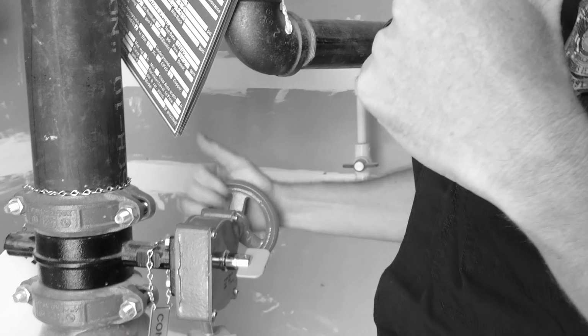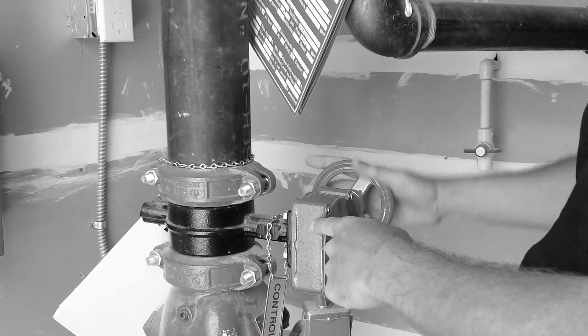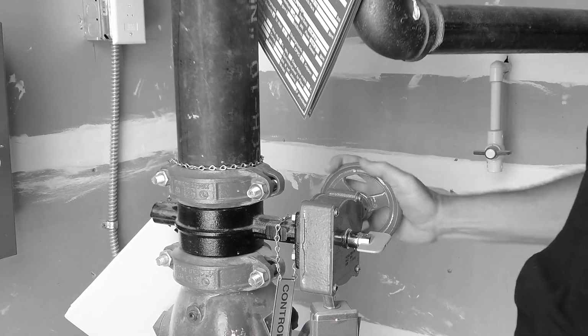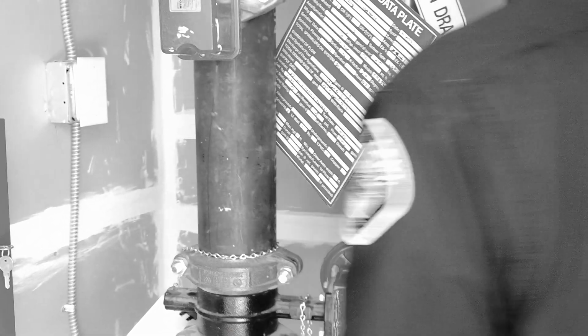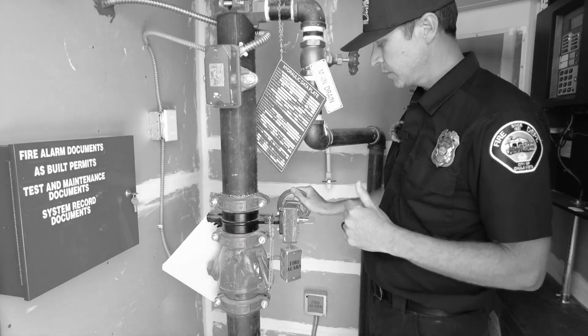Okay, as you can hear, there is a supervisory signal because this control valve is monitored for tampering. Okay? Ignore that supervisory, or you can acknowledge it. If you acknowledge it, you can get that to stop beeping.